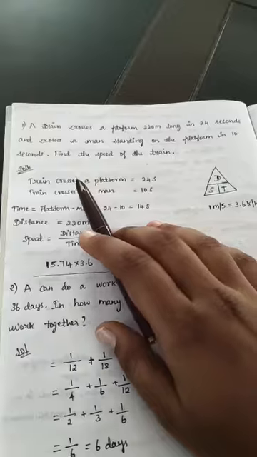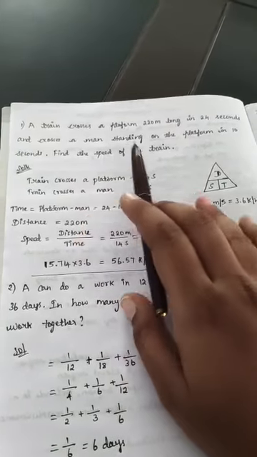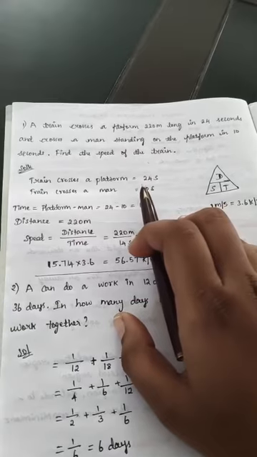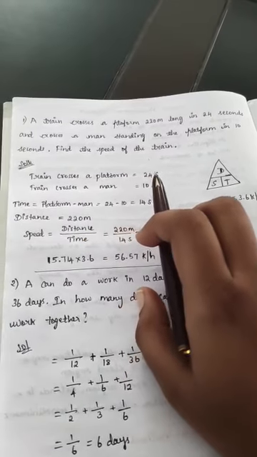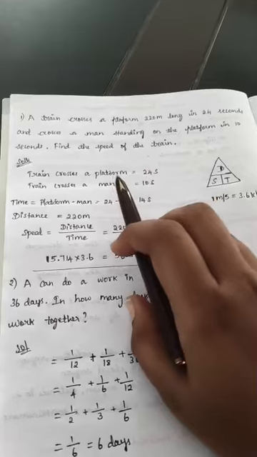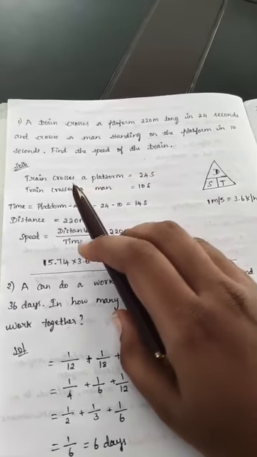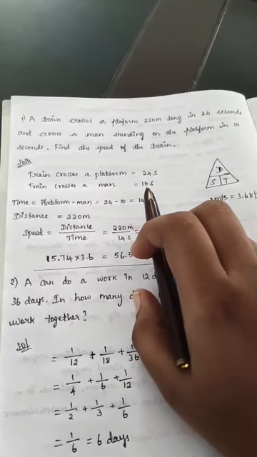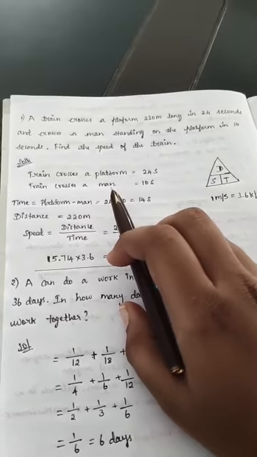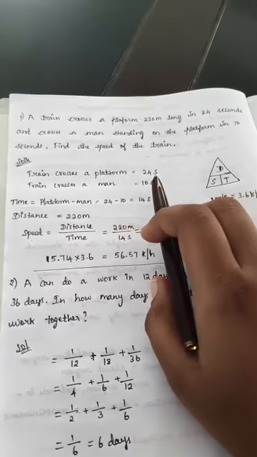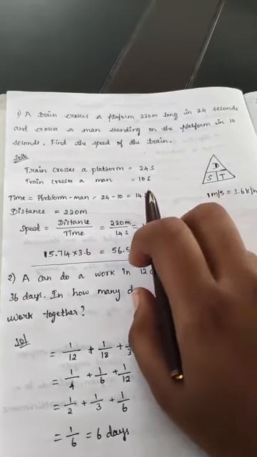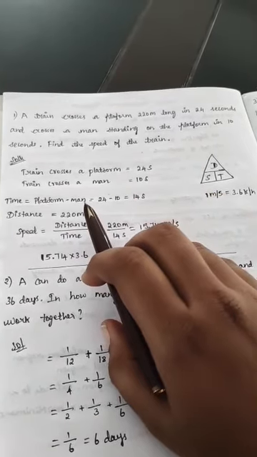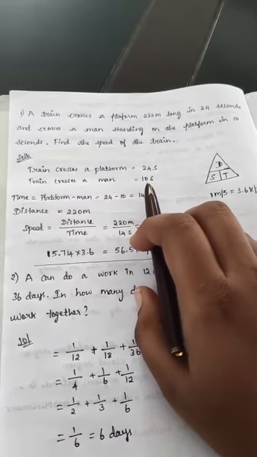So for that, first, time. Two different times are given in the question. First, the train crosses a platform, so it takes 24 seconds to cross a platform, and the train takes 10 seconds to cross a man standing on a platform. So to get the answer, we have to identify the difference between both the times.